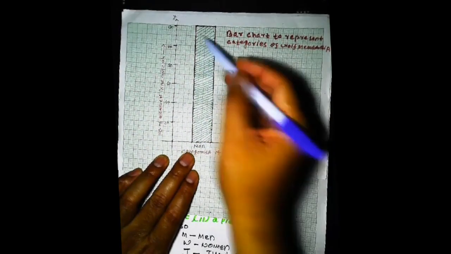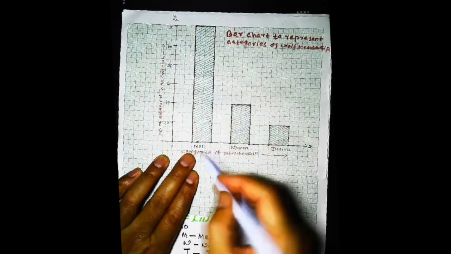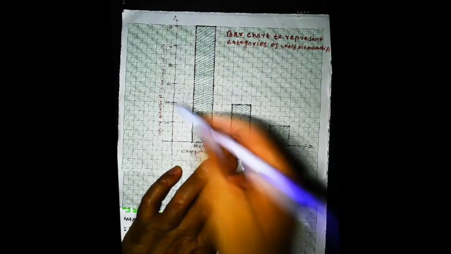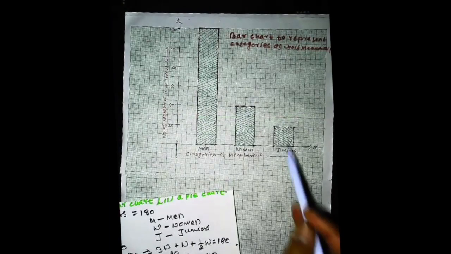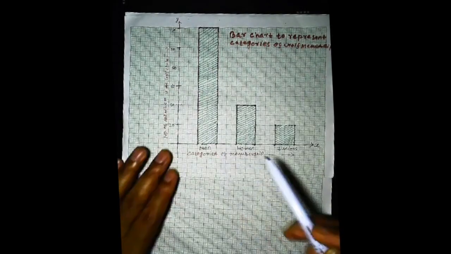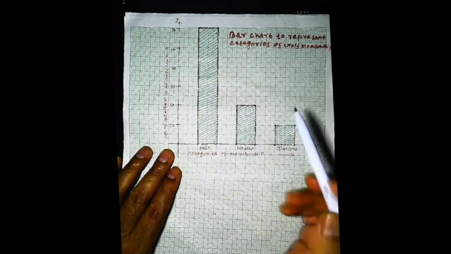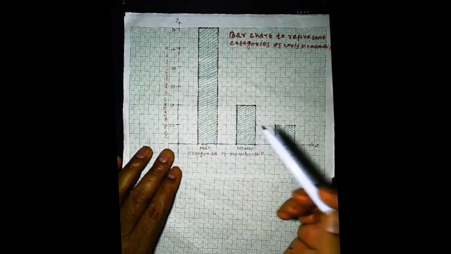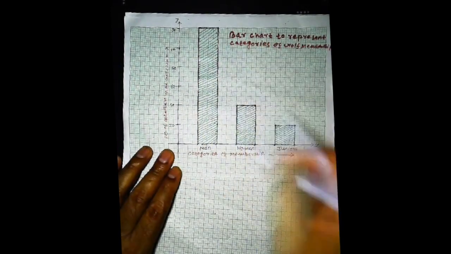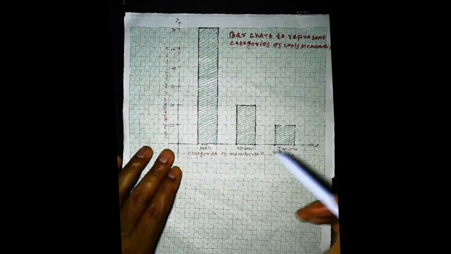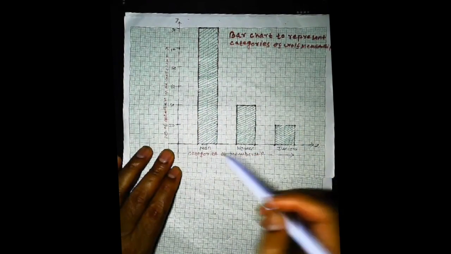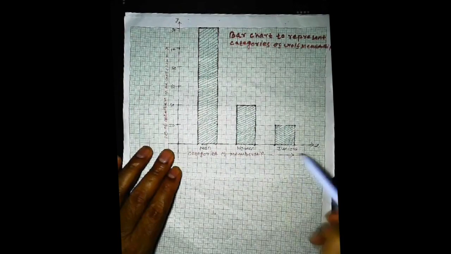Height of this bar is 120, that represents the men. Height of this bar is 40 because number of women is 40, and height of this bar for junior is 20 because number of juniors we have obtained is 20, and hence our bar chart is completed. Here I have shaded this. You don't need to shade it. If you leave it just like it is, then it works. Or if you like, you can shade these bars with different colors, so that in the index they will represent the categories like men, women, and juniors.